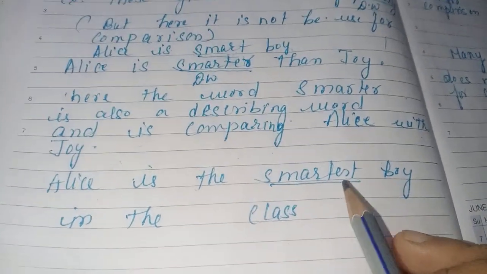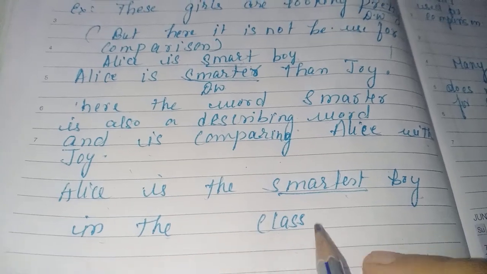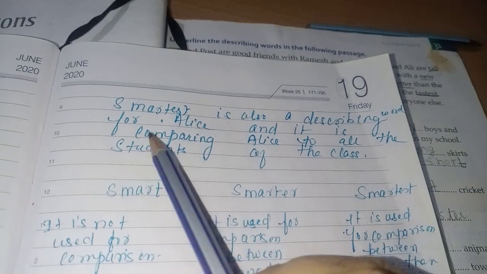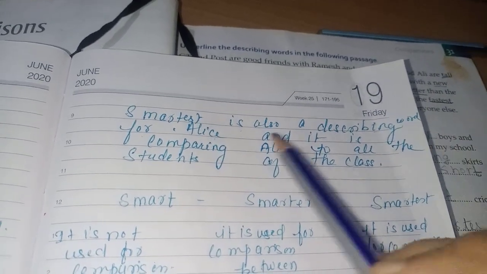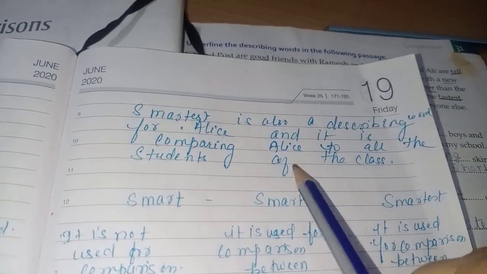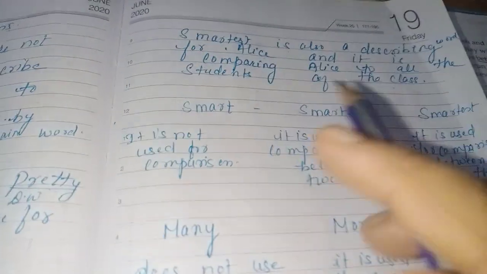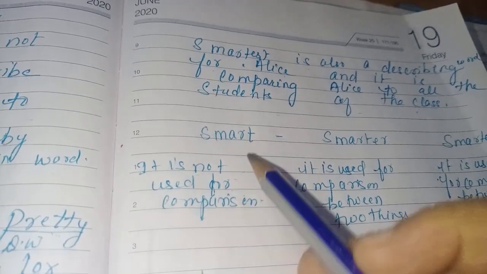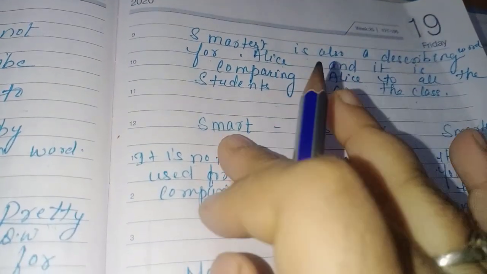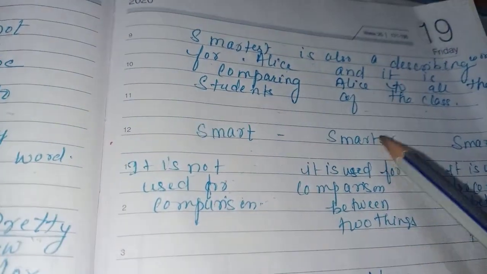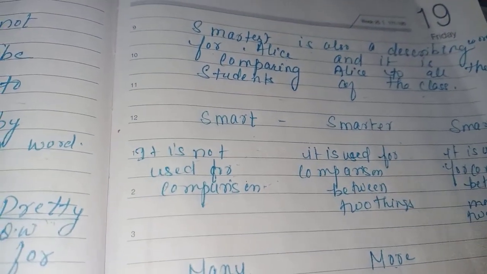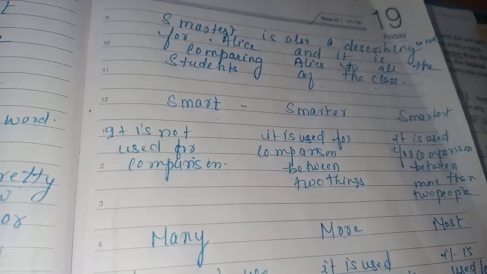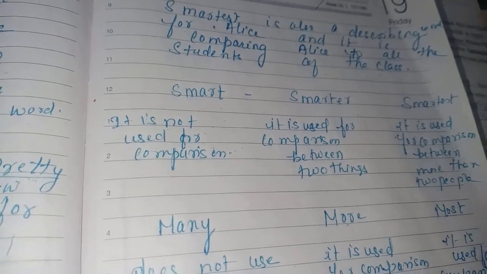Elise is the smartest boy in the class. Now smartest is also a describing word for Elise, and it is comparing Elise to all students of the class. Now, smart is not used for comparison. It is just a describing word. Smarter is used for comparison between two things. Smartest is used for comparison between more than two things or people.